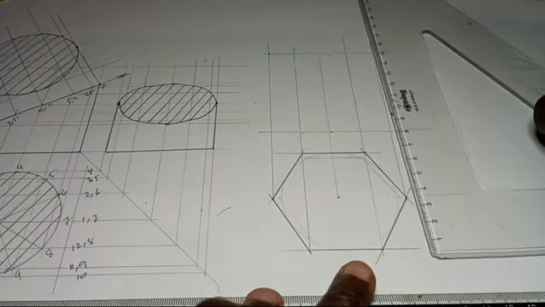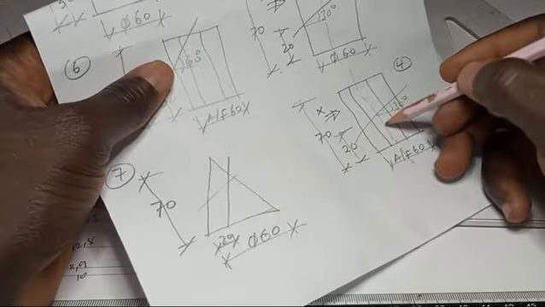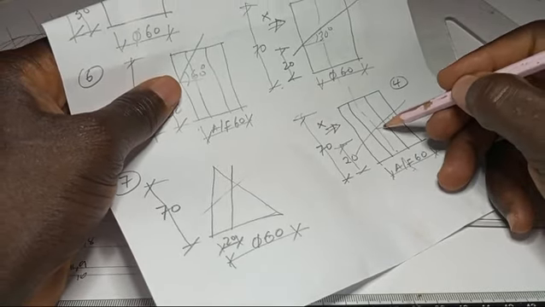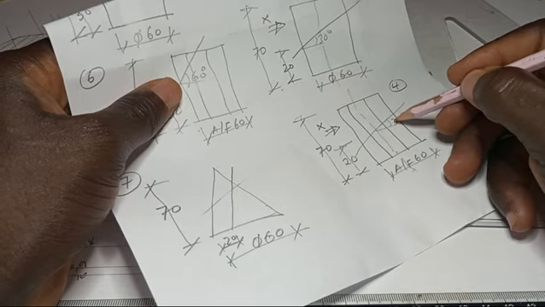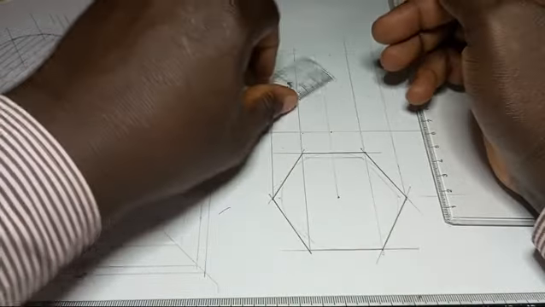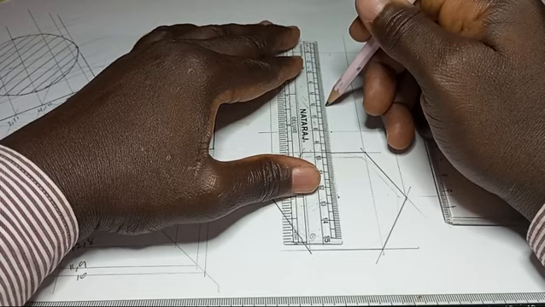Because we are given the cutting plane from the center. Yeah, this is it. You can see this is the cutting plane. It is from the center. It is inclined at 30 degrees to the horizontal plane. So I'll measure 20, which is the height. This is 20.